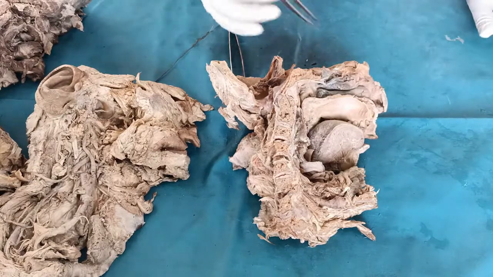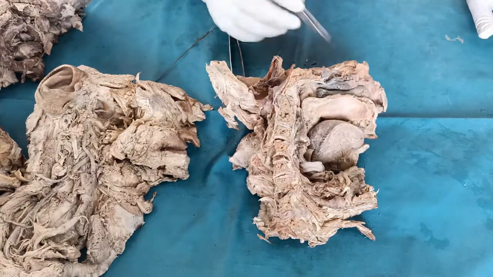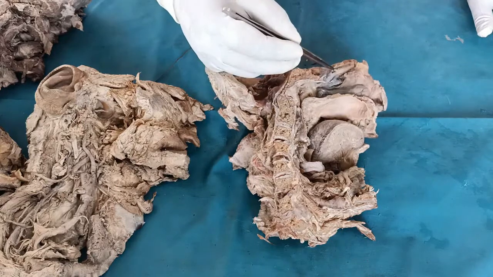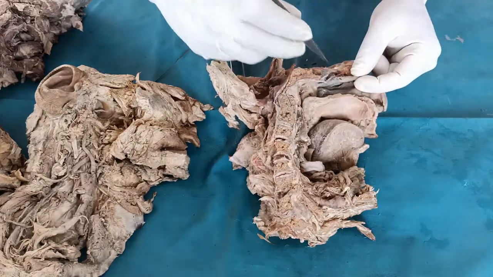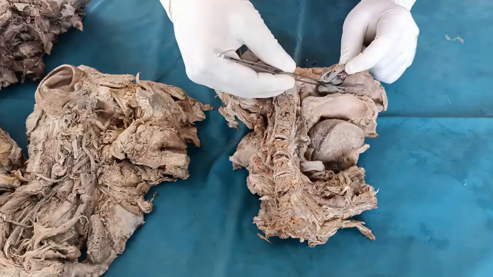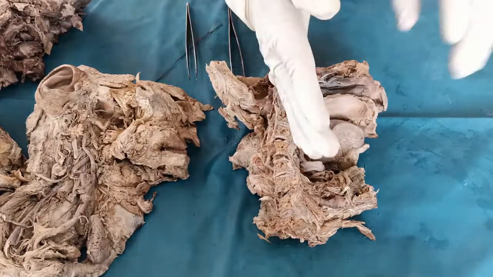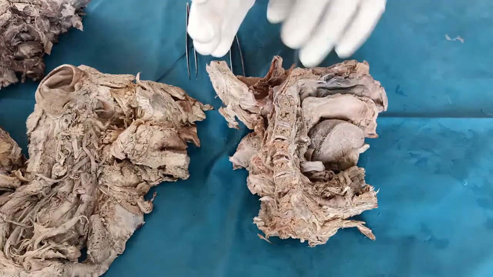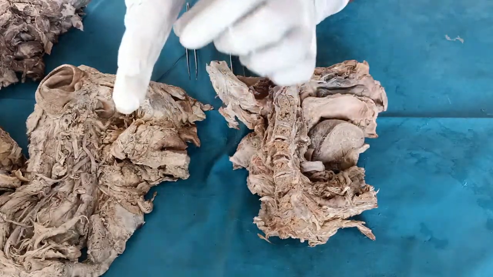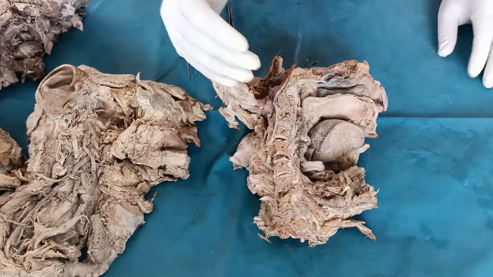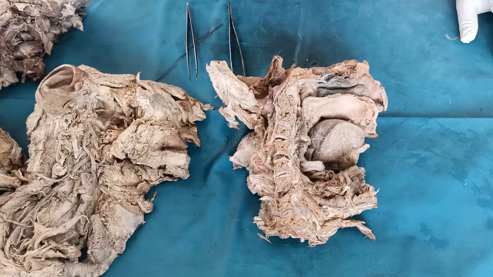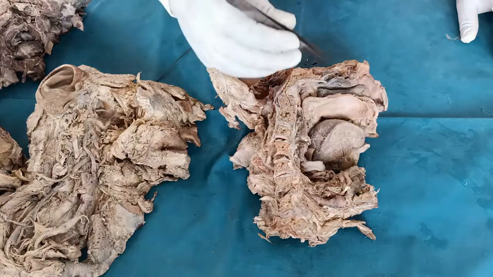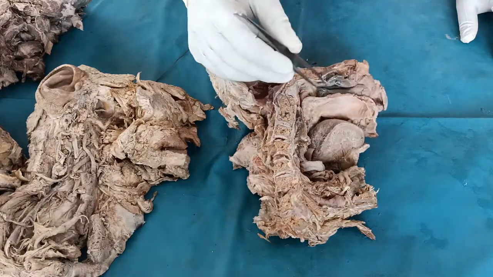Then what are the different features? See here, shelf-like projections. This is one shelf-like projection, this is another shelf-like projection. These shelf-like projections from the lateral wall project in towards the nasal cavity. These shelf-like projections we are calling concha. These conchae are 3 in number: superior concha, middle concha, inferior concha. You can see here.